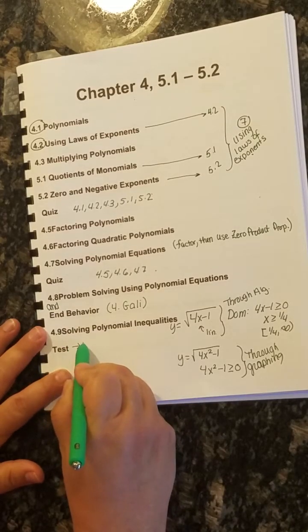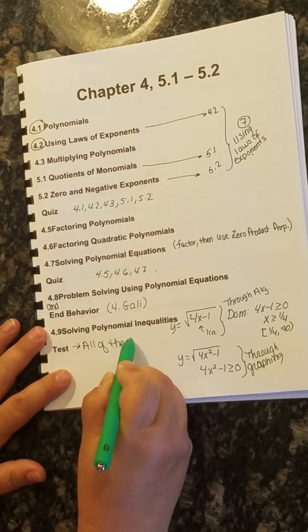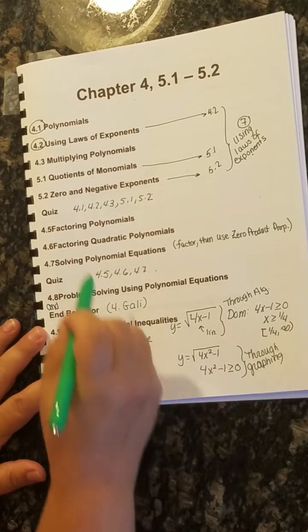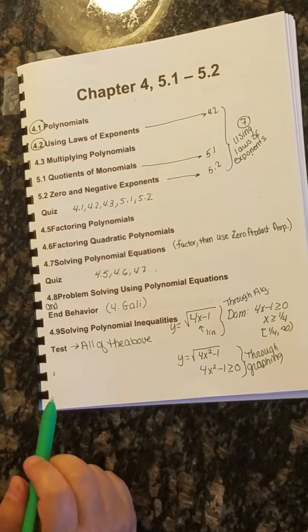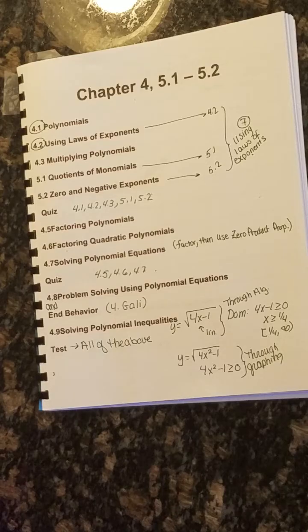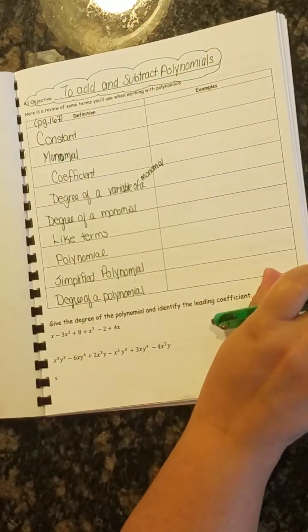And then there's a test on all of the above. So this is a chapter that's so important, especially the factoring section, because if you don't really know how to factor, there'll be a lot of things in Algebra 2 and in pre-calc you won't know how to do.